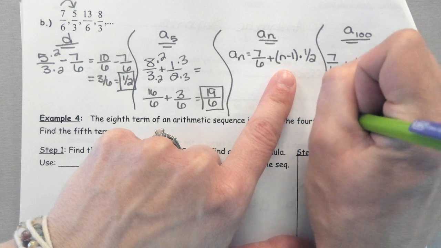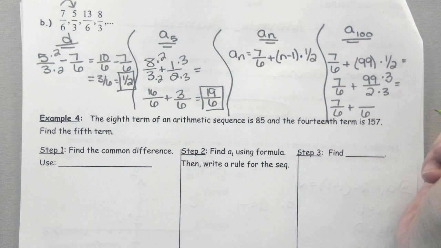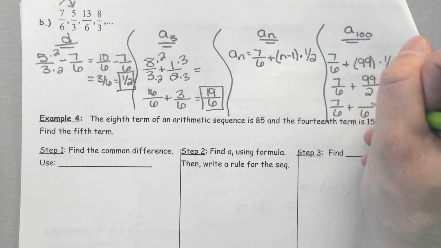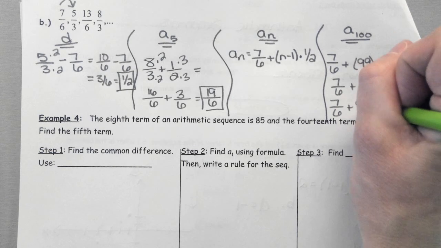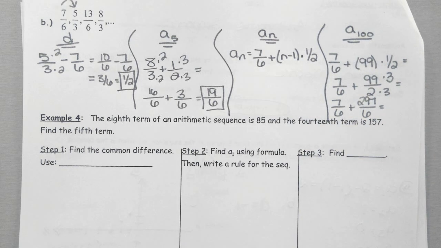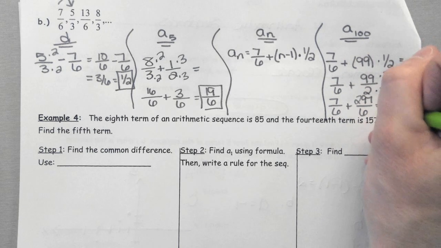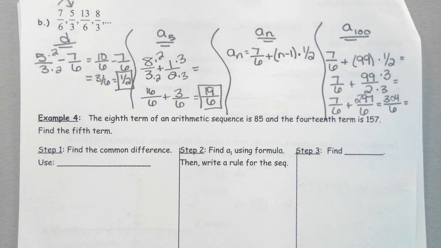So I get 7 over 6 plus something over 6. Let's see, 3 of those, I'd lose 1 each time, 297. Sure. And then when I add the other 7, I get 304 over 6. Let's see if that reduces down to something nice.